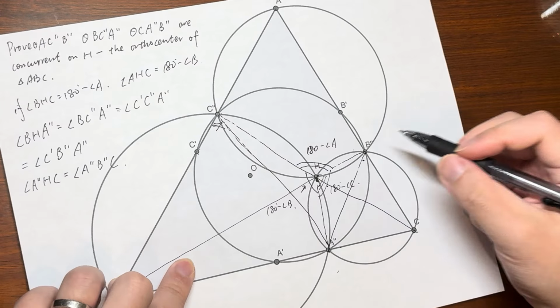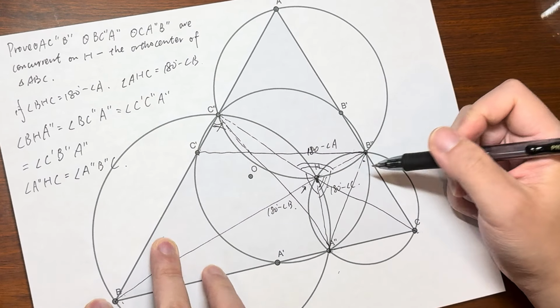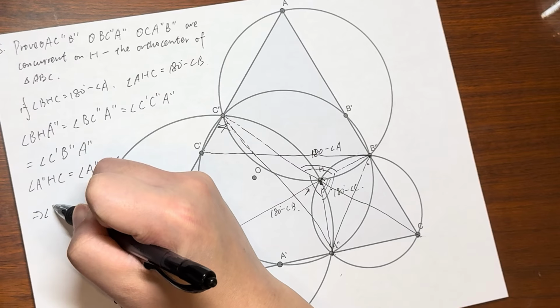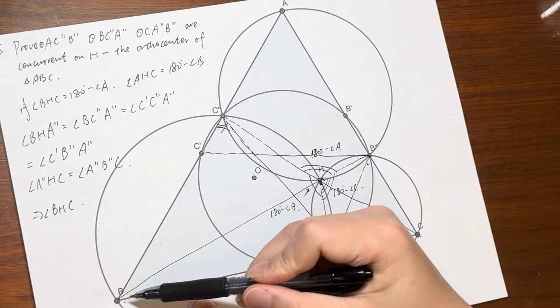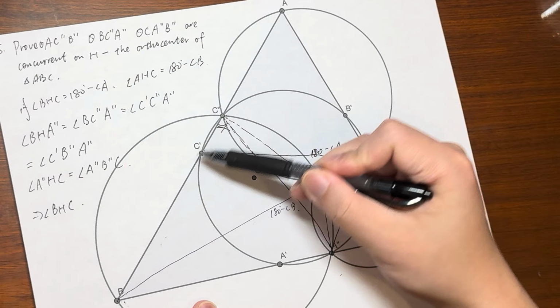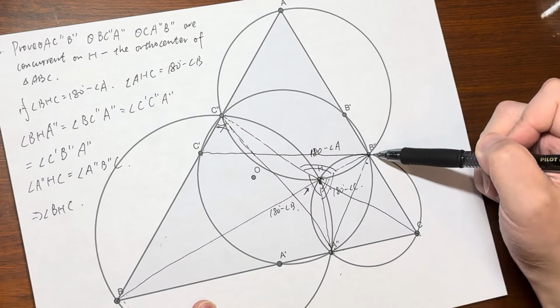Now we can see, if we connect C'B'', now we can see the angle BHC, because it equals this one plus this one, and this one equals this one, and this one equals this one.